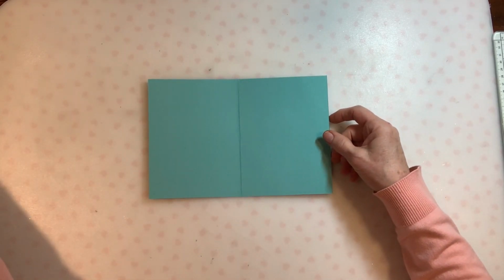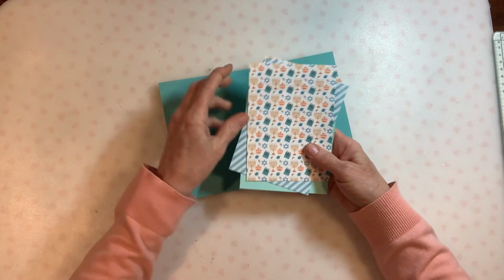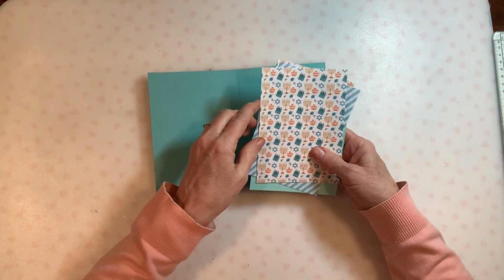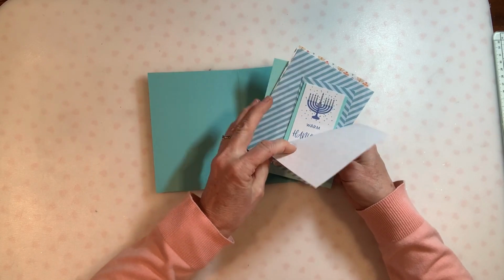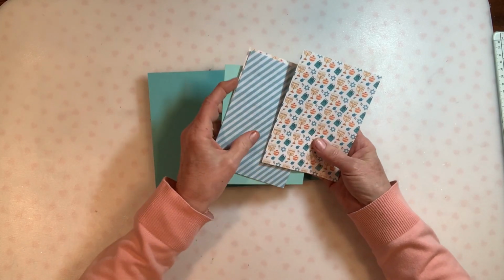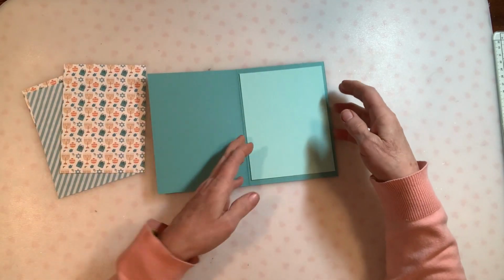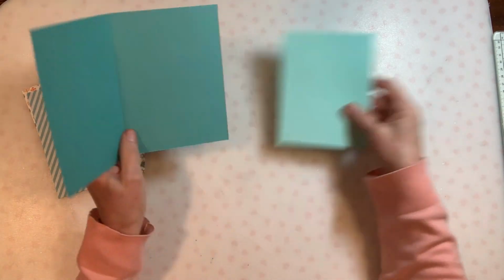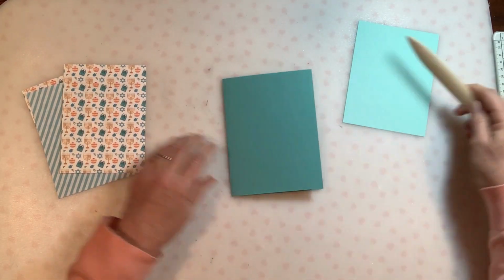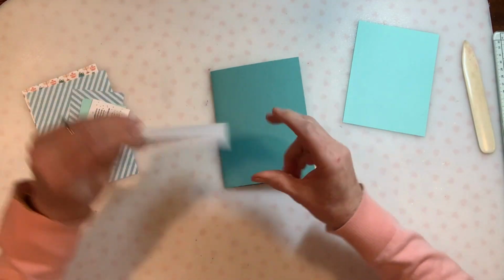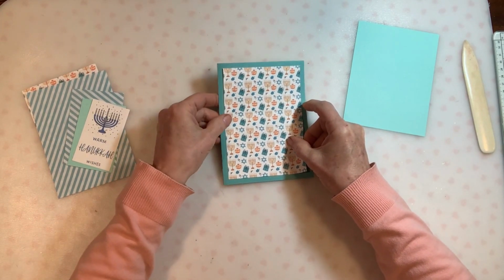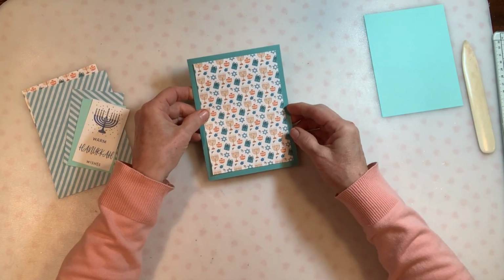And so the papers that I'm using are those non-traditional Hanukkah colors, the more of the teal rather than the true blue. And I've got some of these different papers, but you'll see really quickly and easily how this card goes together. So we're going to start right on the outside and just work straight through it. And the first thing I'm going to do is just put a background of this pretty Hanukkah paper.